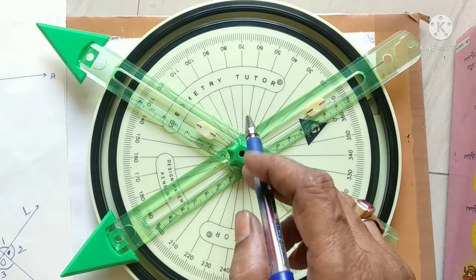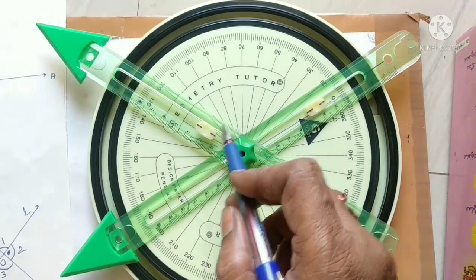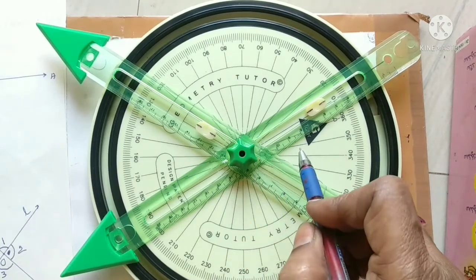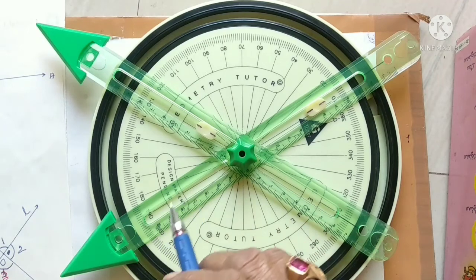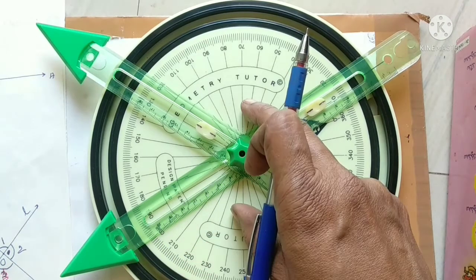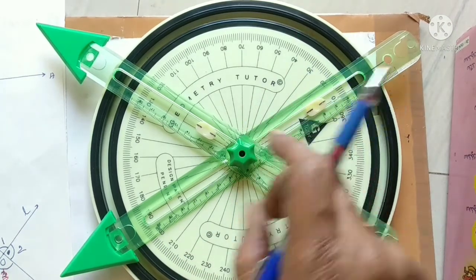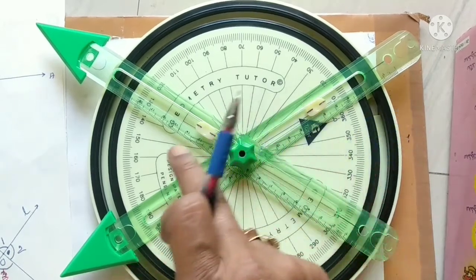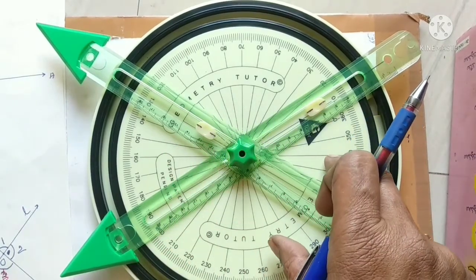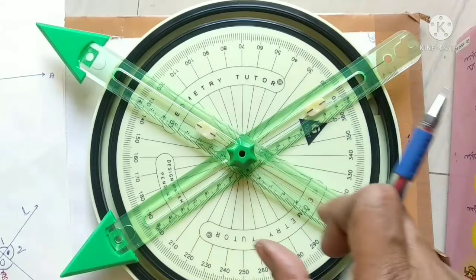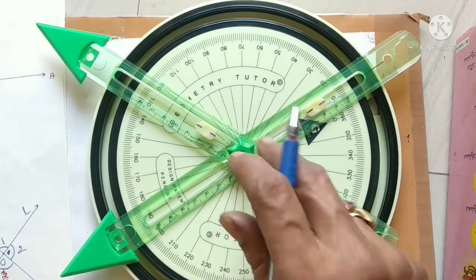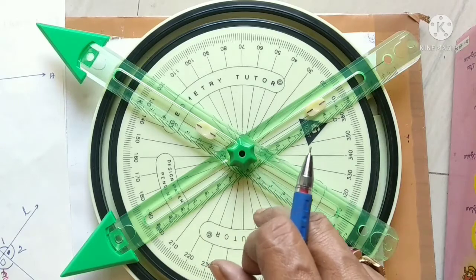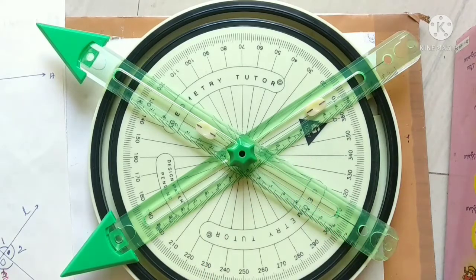Now, let us say this is 1, 2, 3 and 4. This is the second angle and this is the fourth angle. These two are also opposites. When two line segments intersect each other at one point, the opposite angles are called vertically opposite angles.